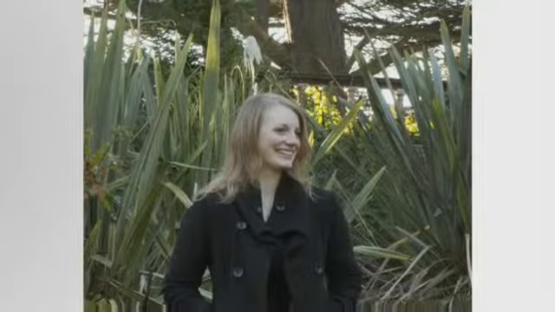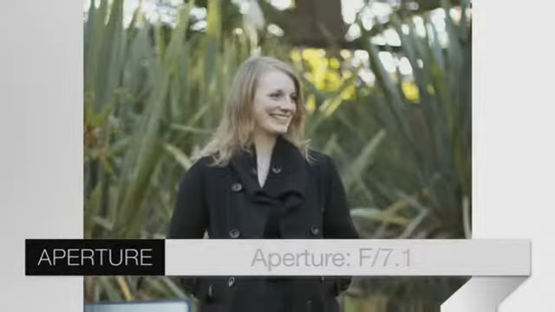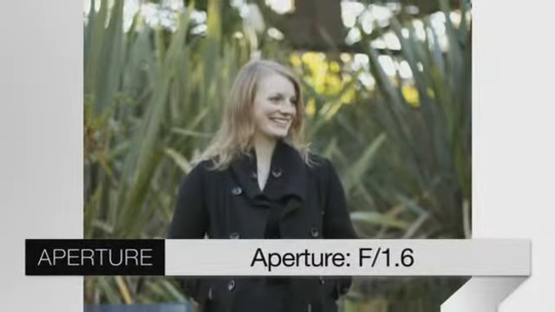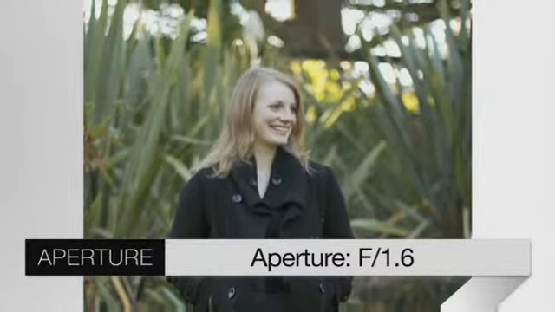The subject is standing behind quite a busy background, and using an f-stop of f22, which gives a very deep depth of field, the subject is kind of lost in the background with the foliage and the plants coming out. If we look at the next image, which was taken at an f-stop 7.1, there's a little bit more blur in the background, so the model is starting to stand out a little bit. In this final image, taken at f1.6, you can see how the background is much more blurred, which really helps the model stand out.